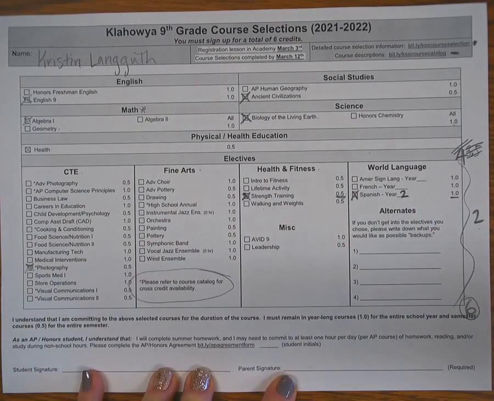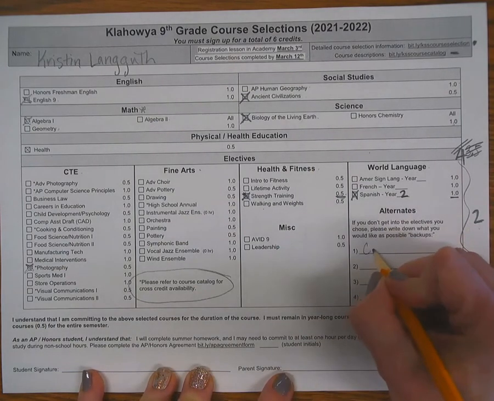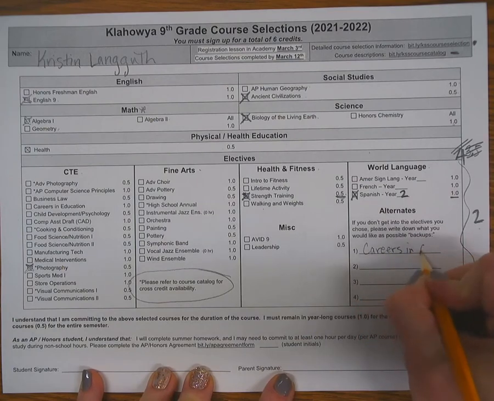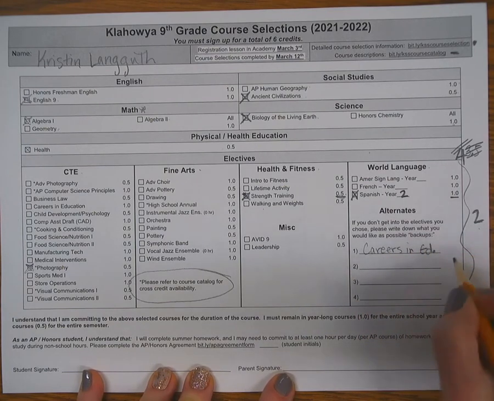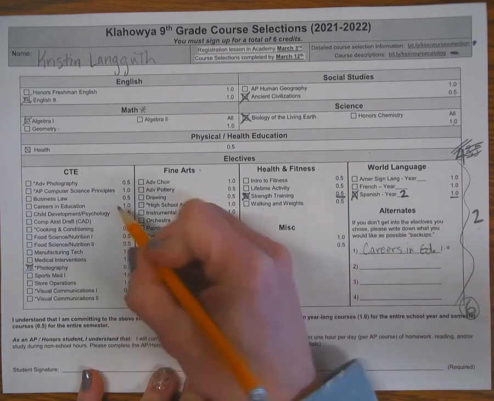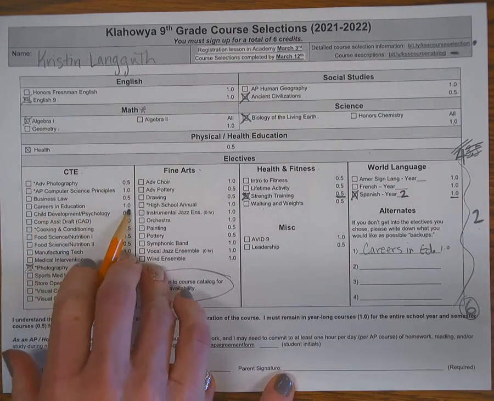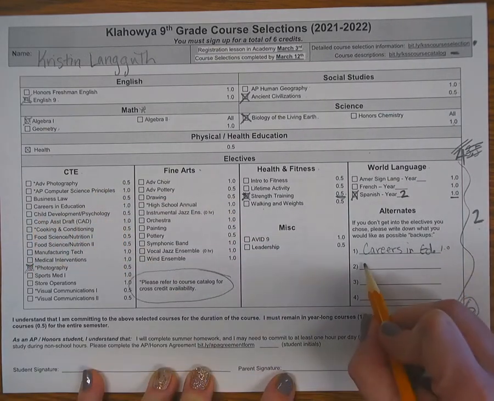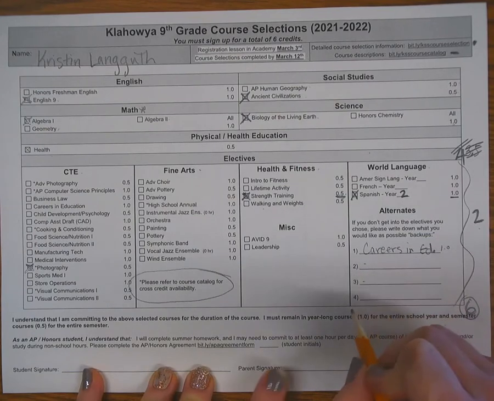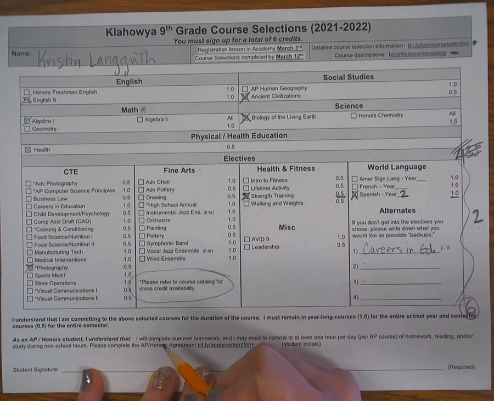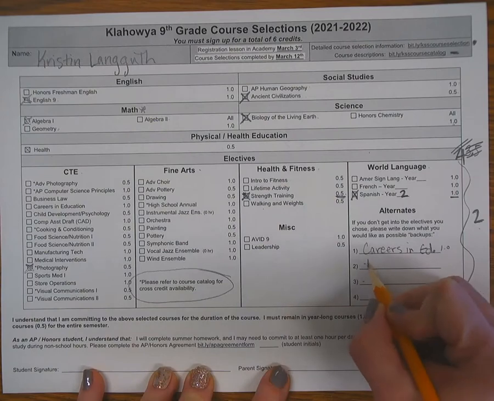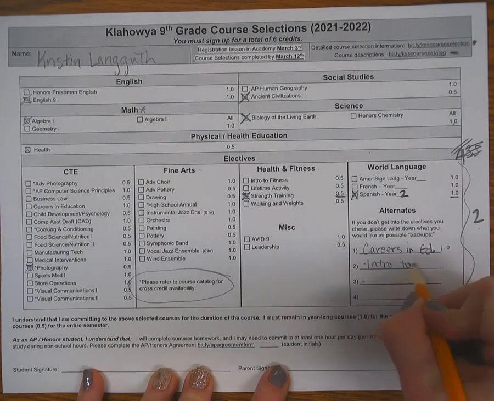So I'm thinking I might want to be a school counselor. So I think I might want to take this careers and education class just to see what education is all about. Now it's a 1.0. If you look over here, careers and education. So I'm going to need a couple more choices here. In case I can't get into strength training, you know, I want to take intro to fitness.